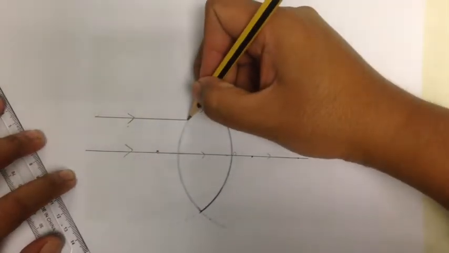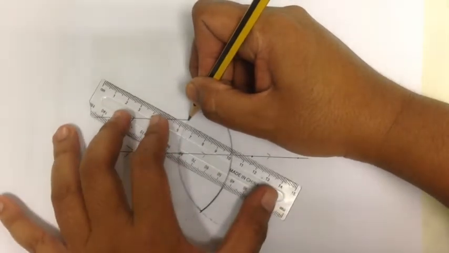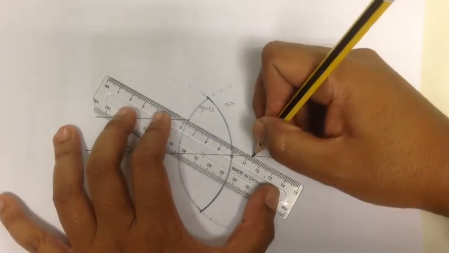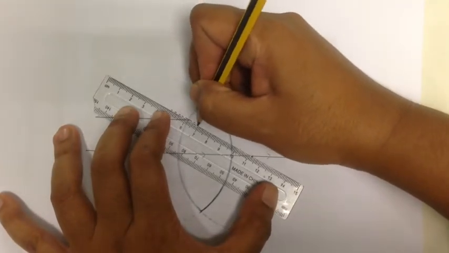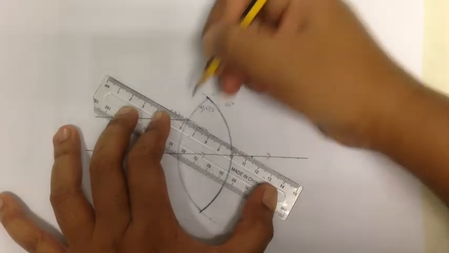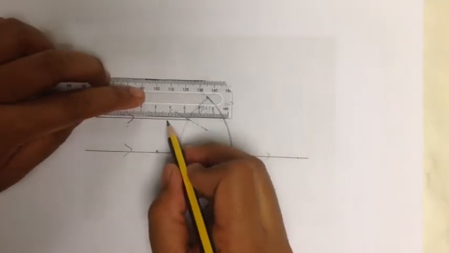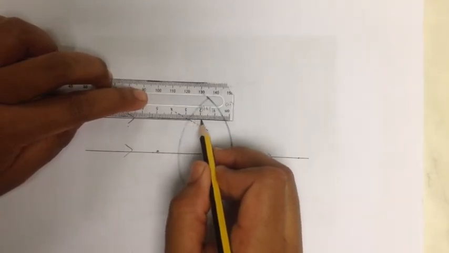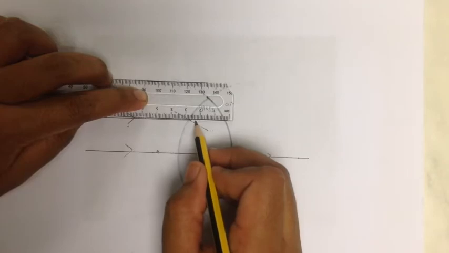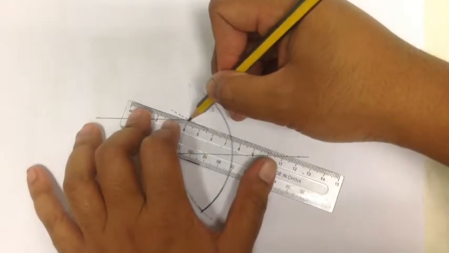To draw the normal line, we put our pencil here at the center of curvature, so we have here the normal line. Okay, so that is our normal line. When the light goes into a higher index, it will be closer to the normal. So we can expect that the light will go in this way.